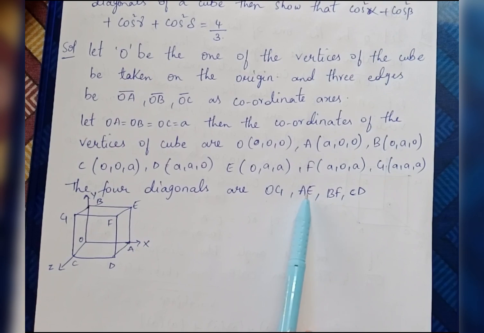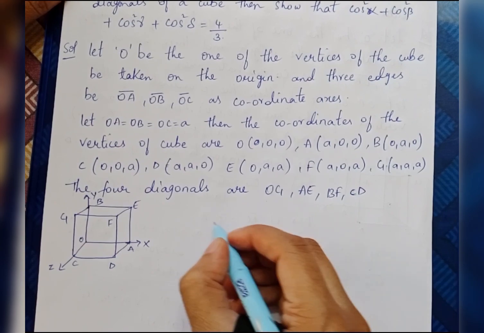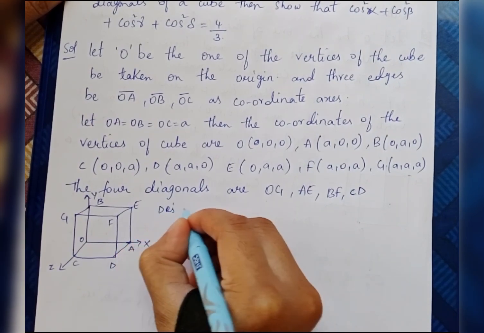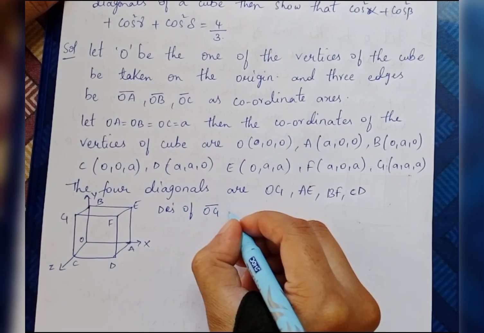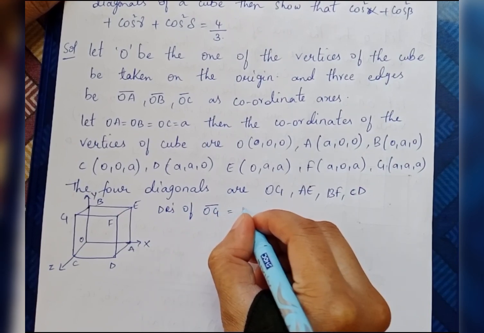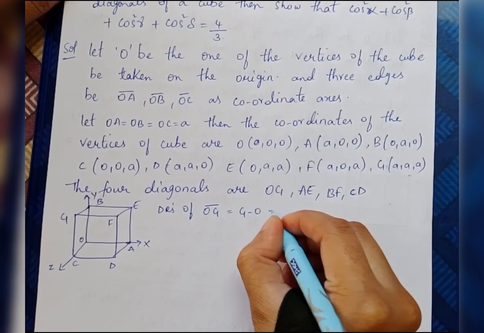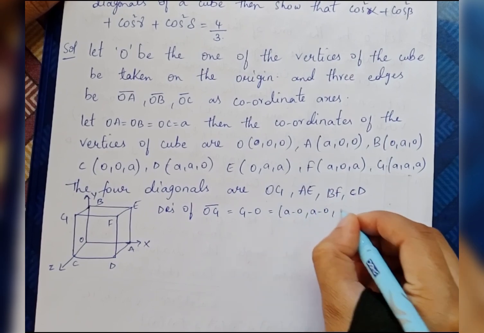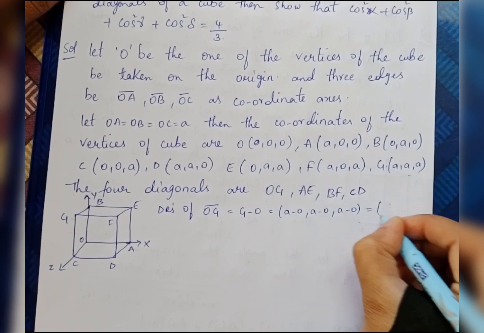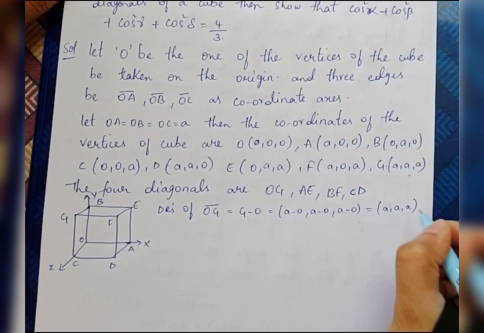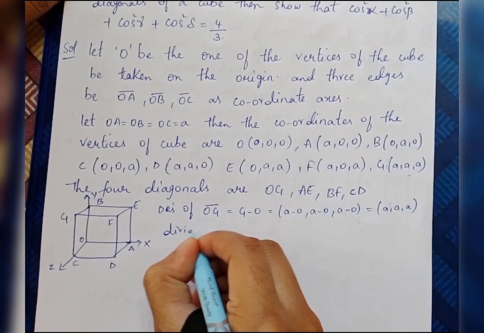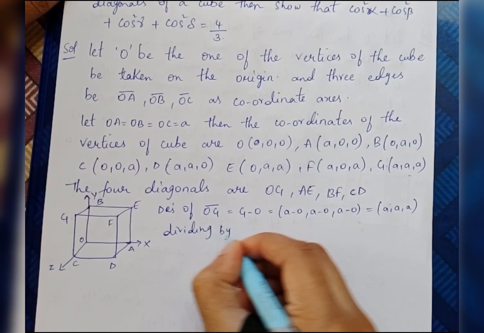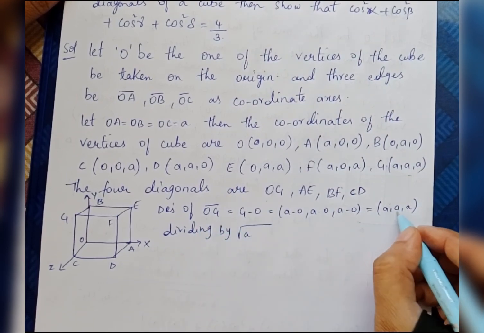So we'll find the direction ratios, then we'll find the direction cosines, then we'll substitute in the cos formula. DRs of OG bar is given as G vertices minus O. So it is a minus 0, a minus 0 and a minus 0. This can be written as a, a, a. Now dividing by root of, this is a, b and c, right?